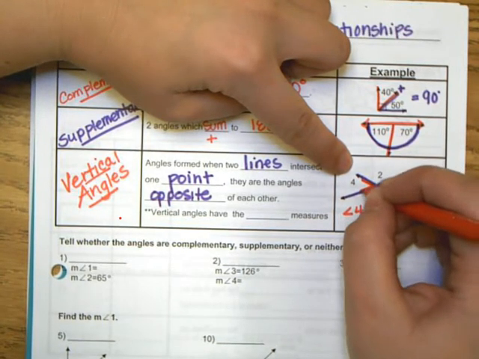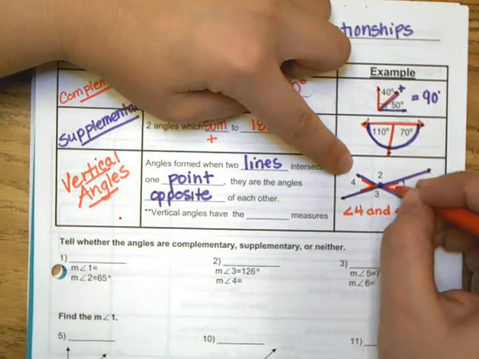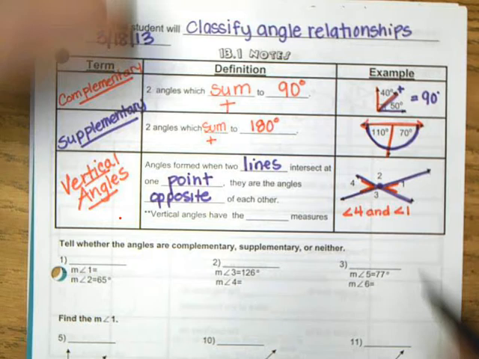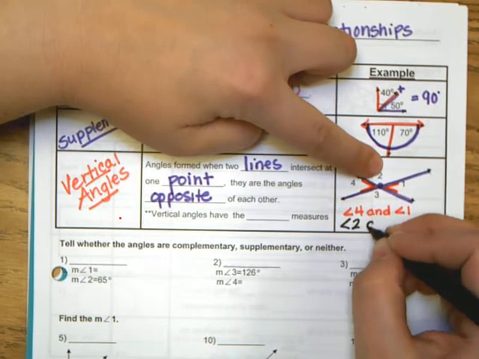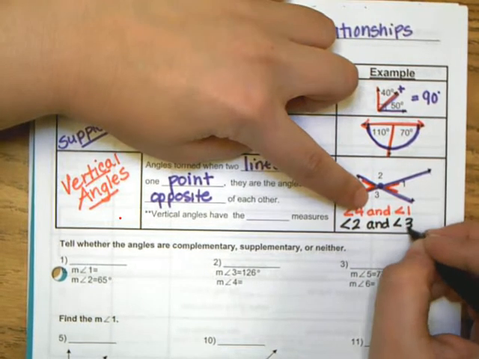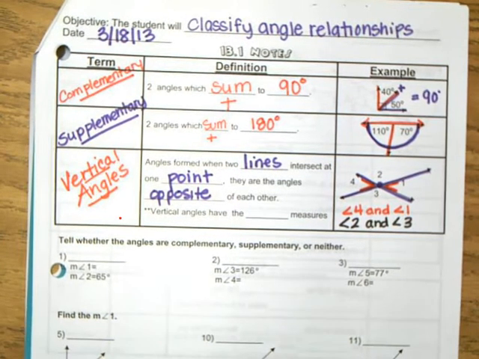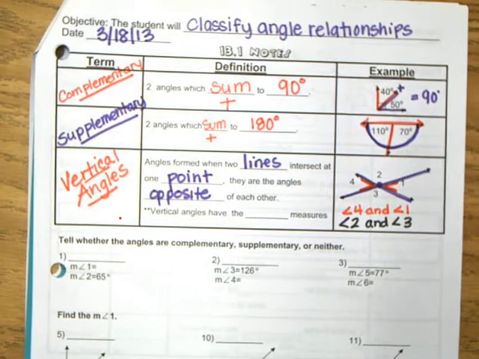I also remember it as it makes a V. That makes a V. Okay, those are vertical angles. And also angle 2 and angle 3 are vertical angles. So you might say, what's the big deal about vertical angles?